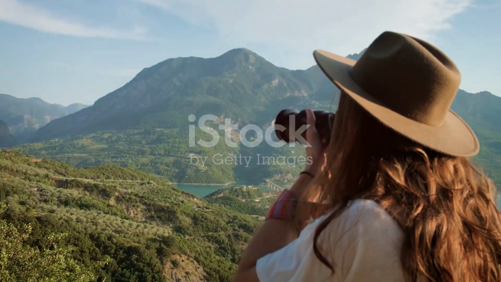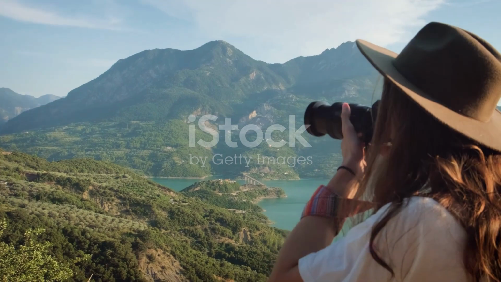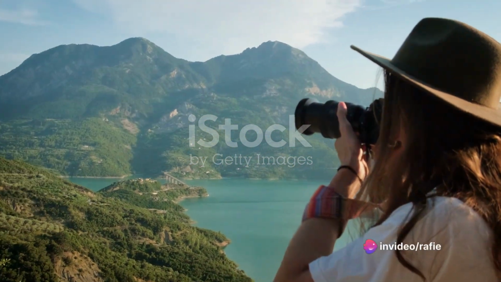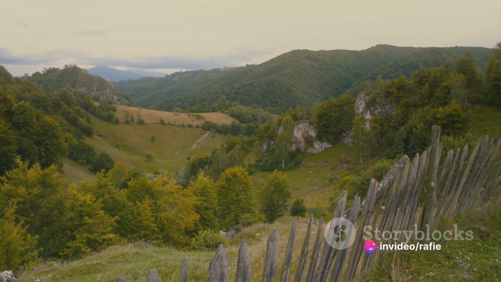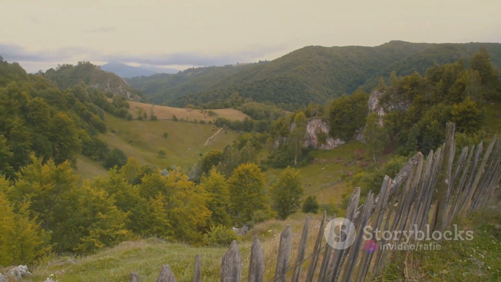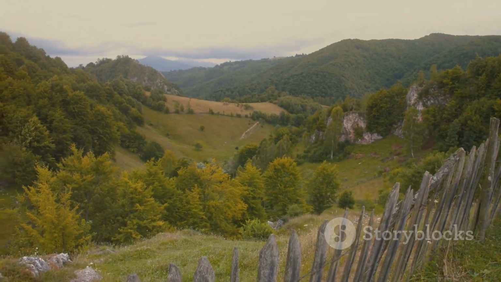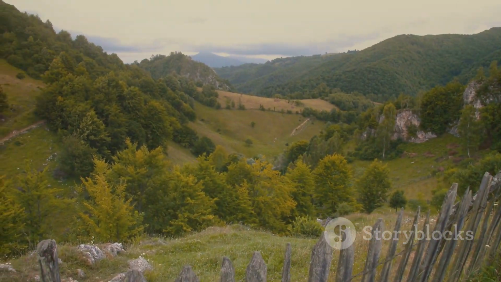On the other hand, when the aperture is small, the f number is large, less light enters, creating a deeper depth of field. This allows more of the scene to be in focus. It's like observing a grand landscape where every detail, near and far, is crisply rendered for an immersive viewing experience.